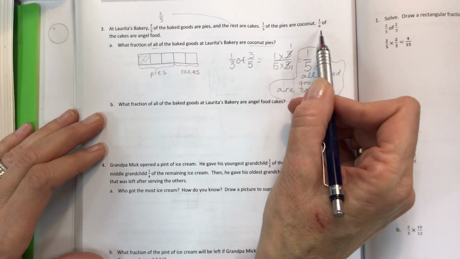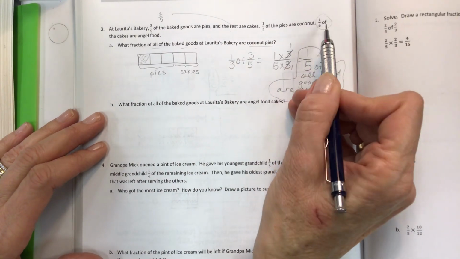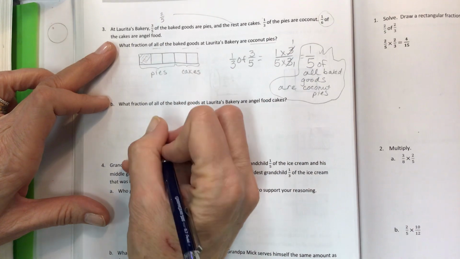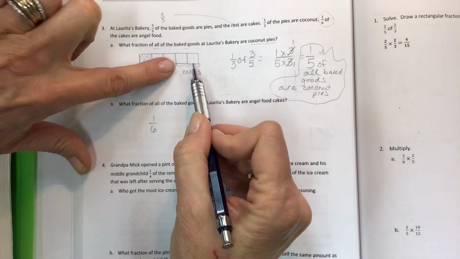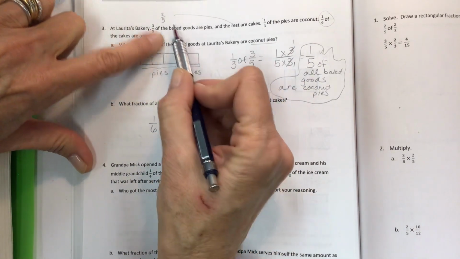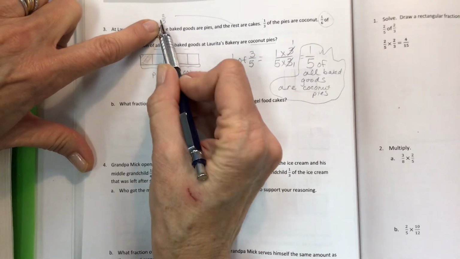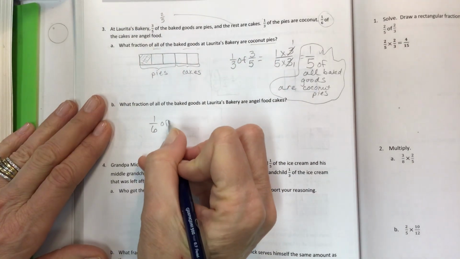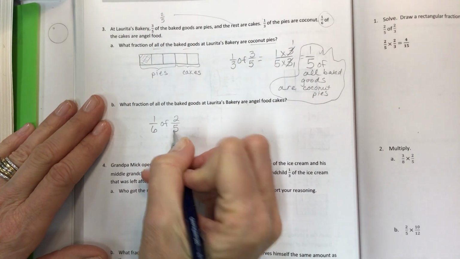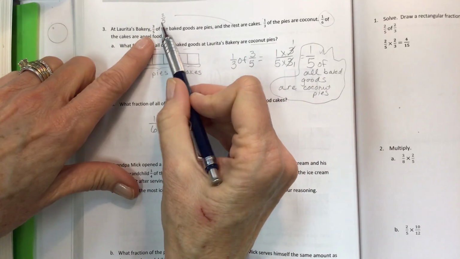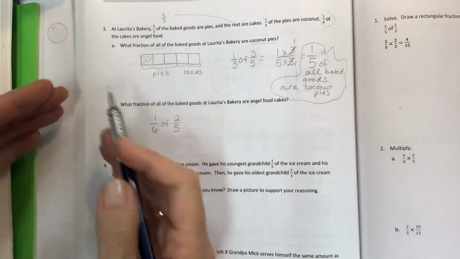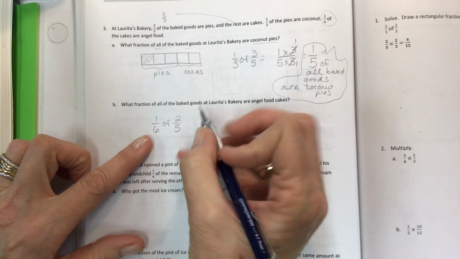So going back up here to your clue, 1/6 of the cakes. What's the fraction for cakes? We determined that up here. That's why coming up with these, like making the holes, is really good to think about as you're going through.